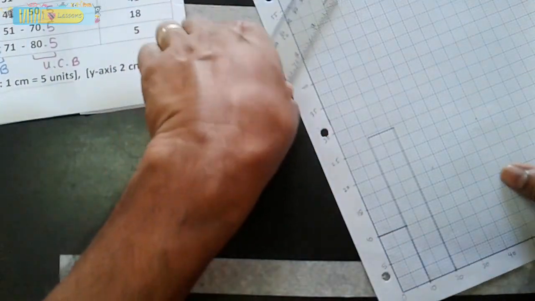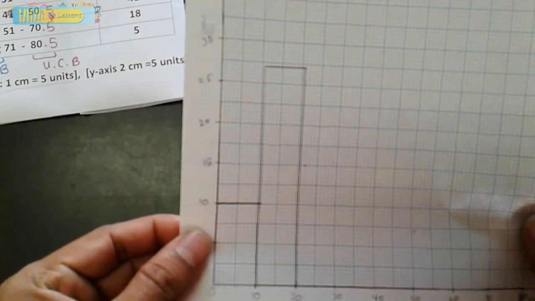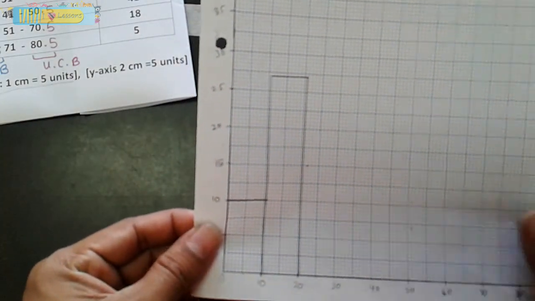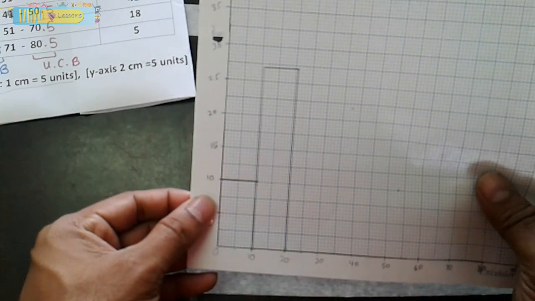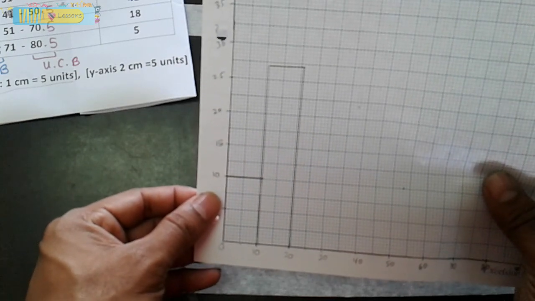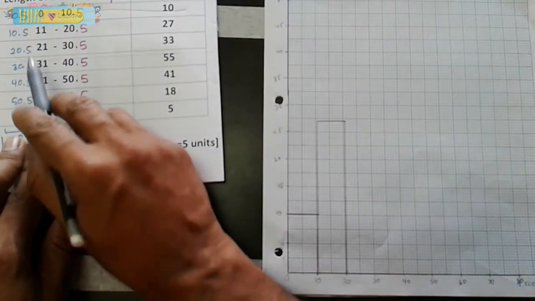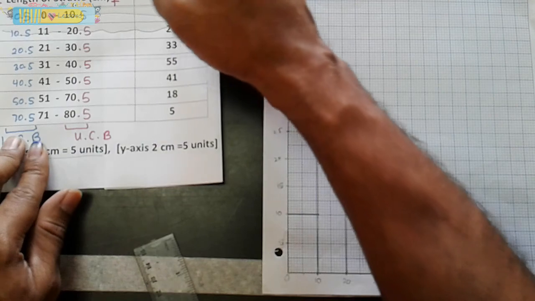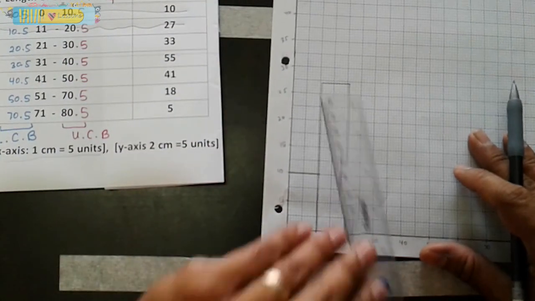All right. Let's bring this a little bit closer here. All right. See? All right. Hoping that you can see it a little bit better there. All right. So let's do the rest of the blocks quickly. Now that we understand, I think we understand the scale a little bit better here. So let's go to the next one. The next one, we're finished with this guy. Let's go to 20.5 to 30.5.